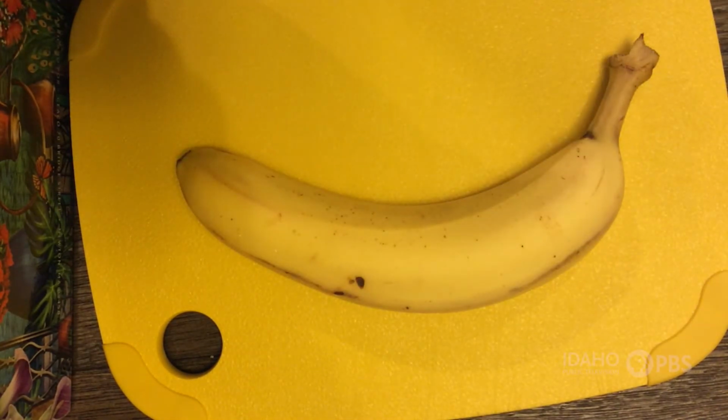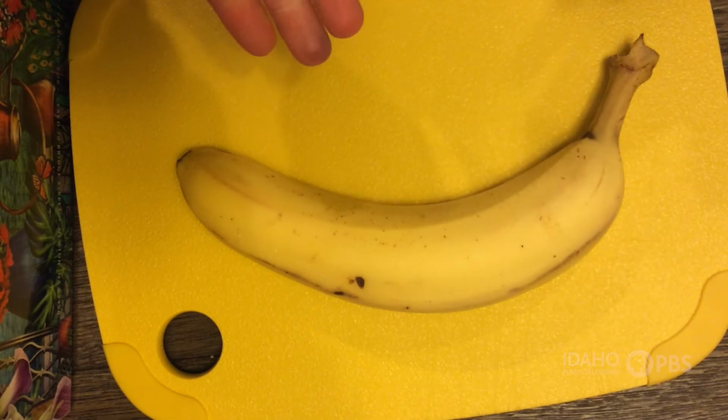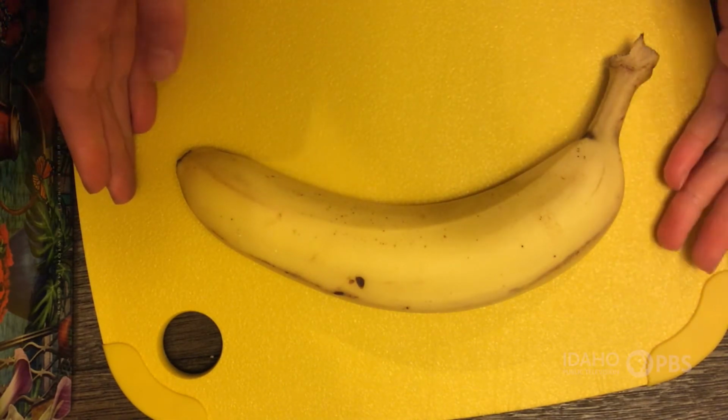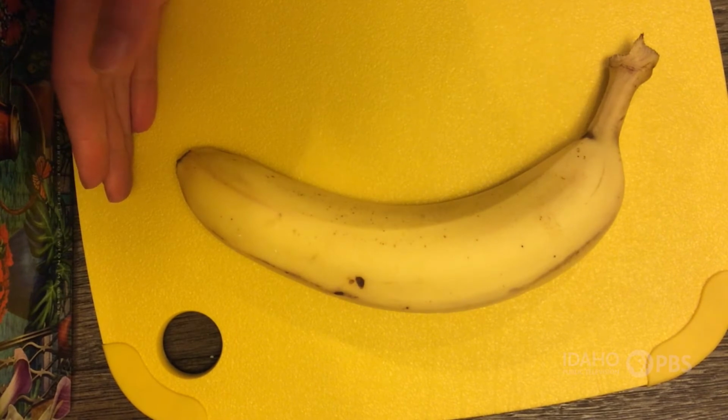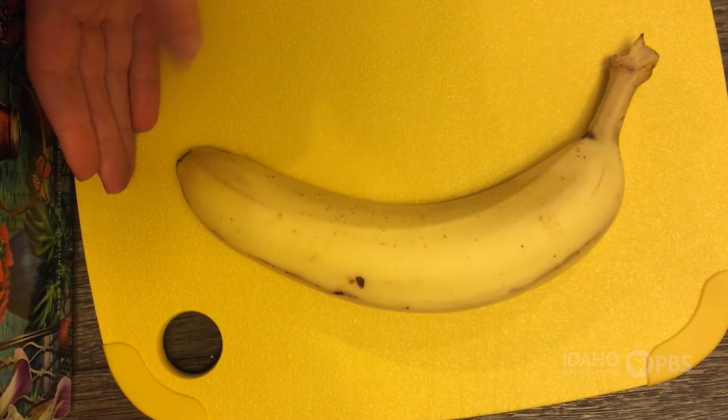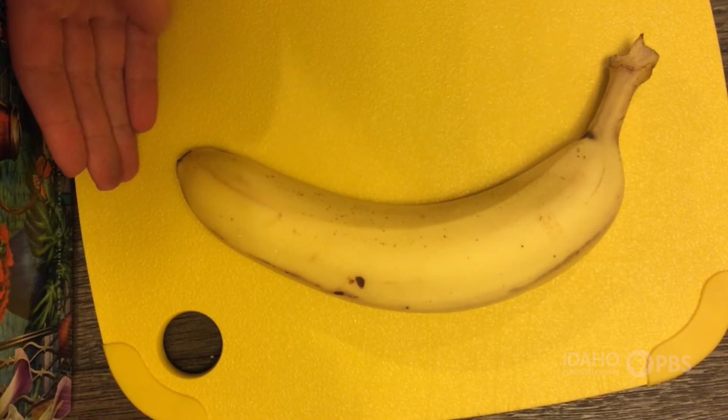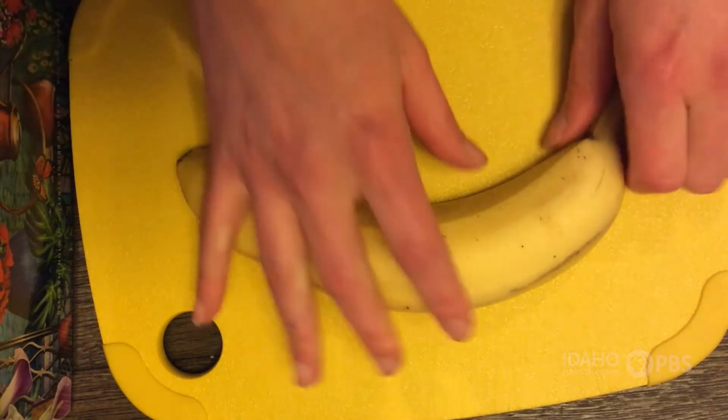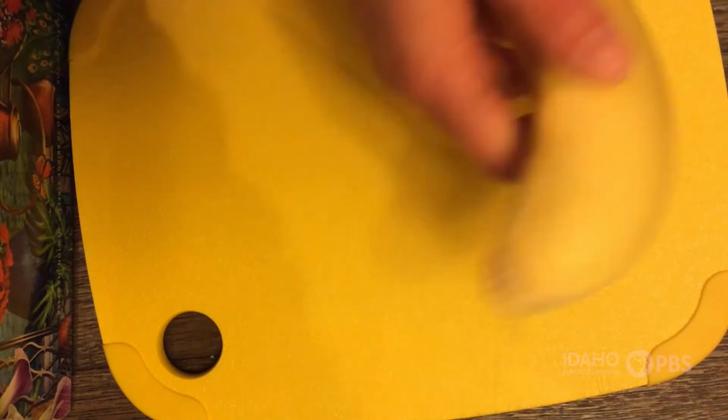Next on our fruit plate is the banana. Now, unlike the orange, our banana does not come pre-partitioned, so we're going to have to do that ourselves. My first step, I'm going to peel this banana.